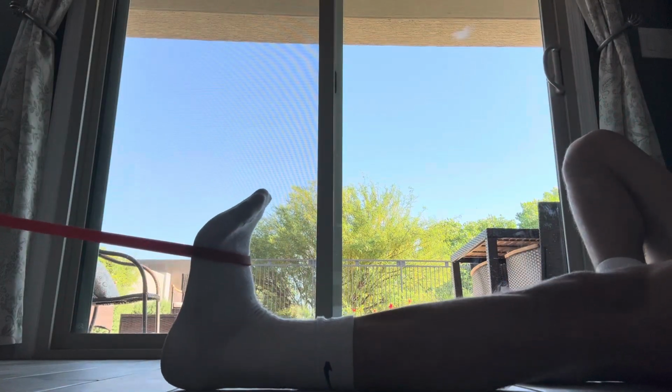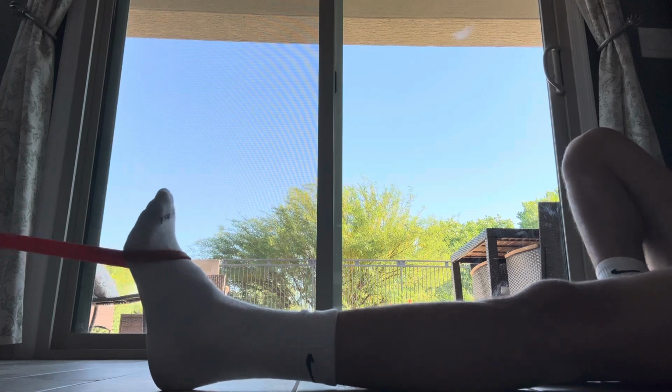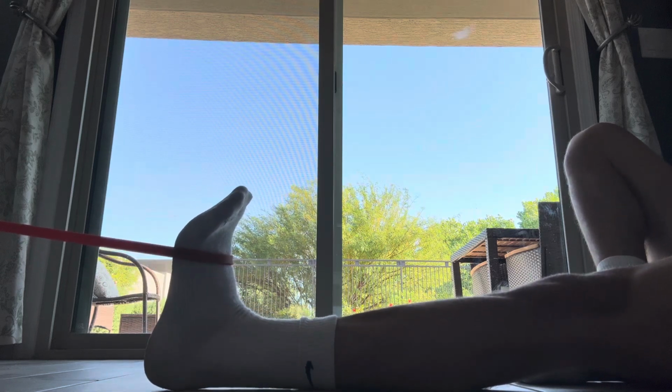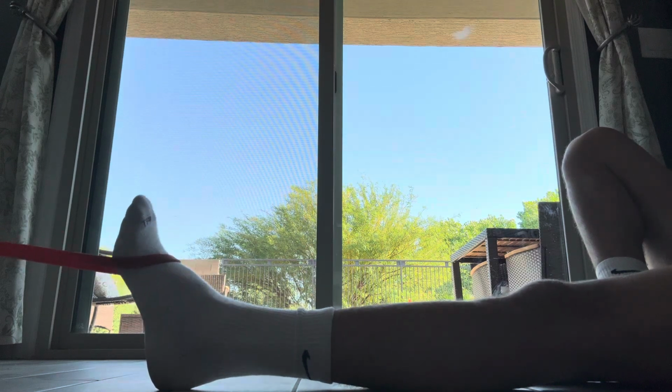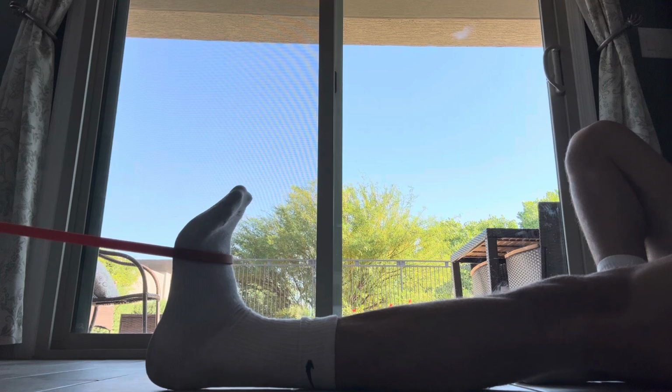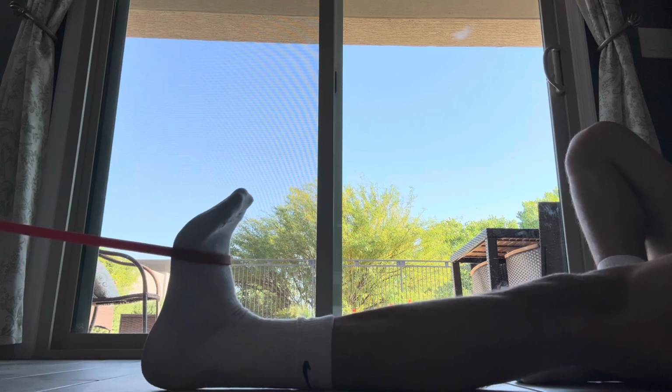So next we have the resistance band dorsiflexion. Just having the trainer hold the band, giving it a little resistance, and then dorsiflexing the foot through its full range of motion as much as you can without pain. Holding it for a bit at the top and really controlling the band back down is important to focus on here.